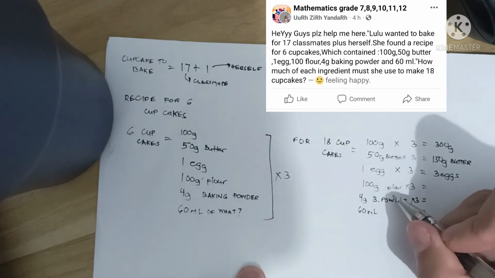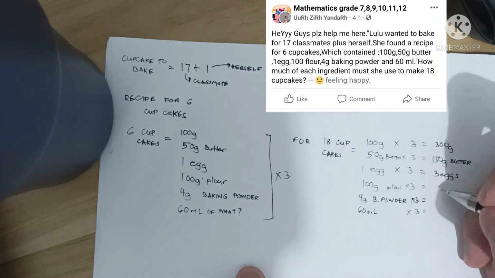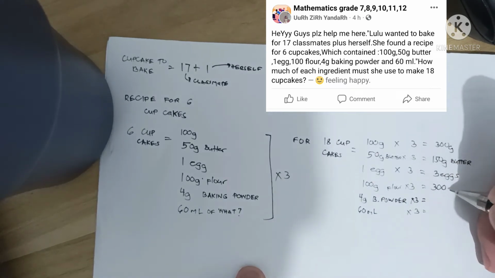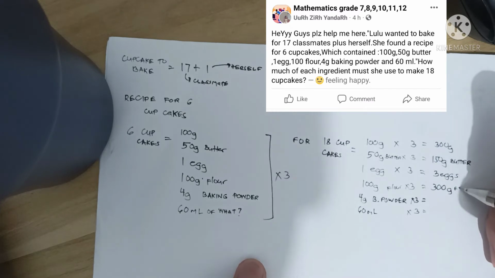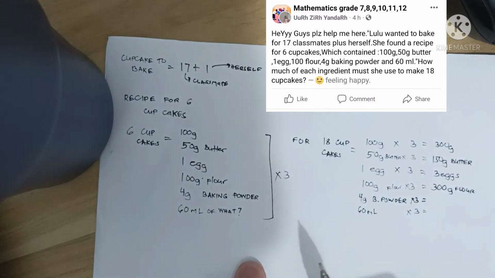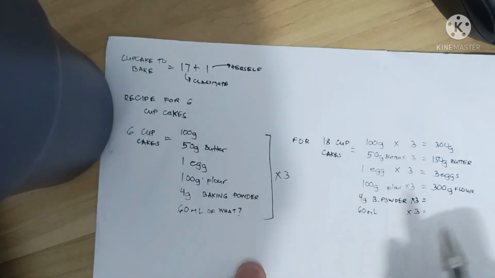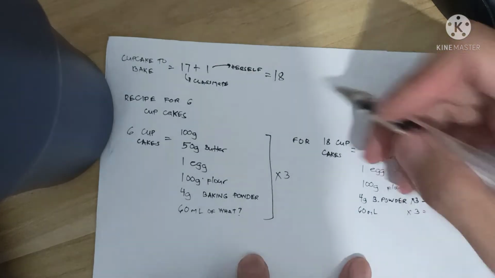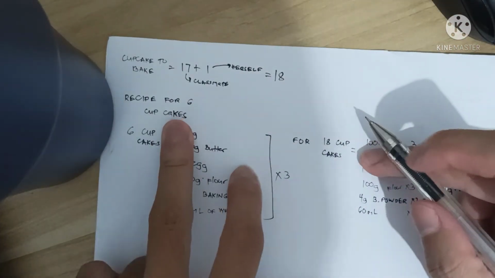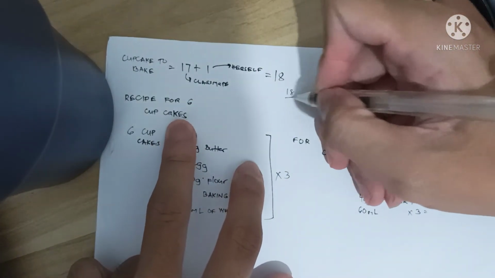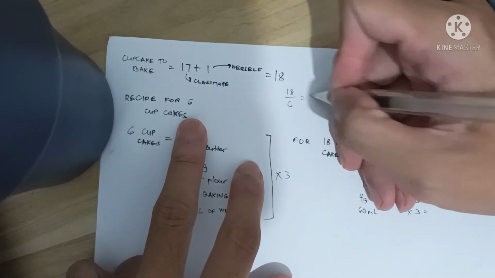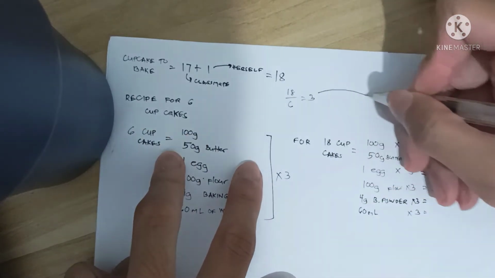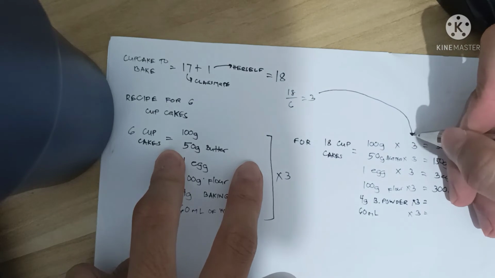And then 100 grams of flour, so times 3, we will be needing 300 grams of flour for us to bake 18 cupcakes, 17 for the classmates and 1 including herself. That's why we need 18 cupcakes. And then 18 divided by 6 equals 3. That's why we are multiplying every ingredient by 3. Okay?